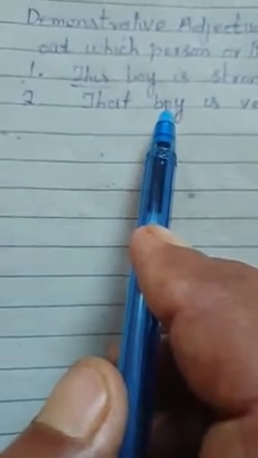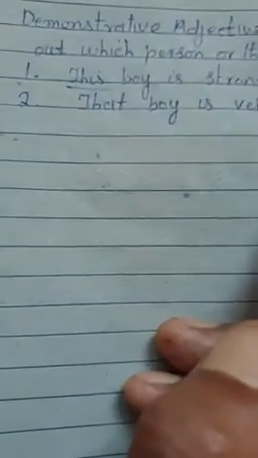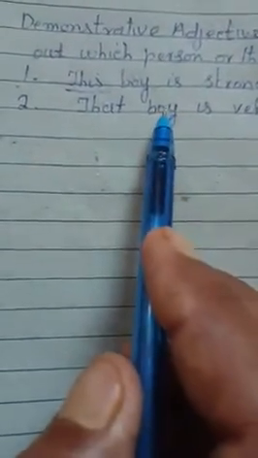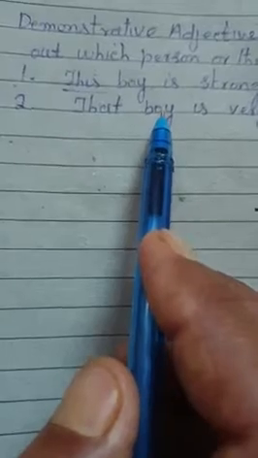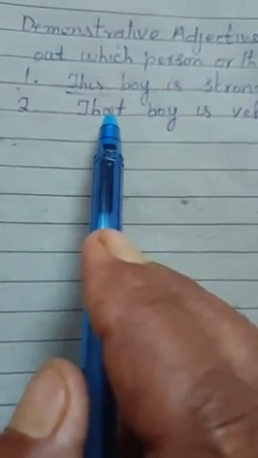That boy, woh ladka. So that here is a word that points out this boy. The boy is very intelligent, but who? That boy.